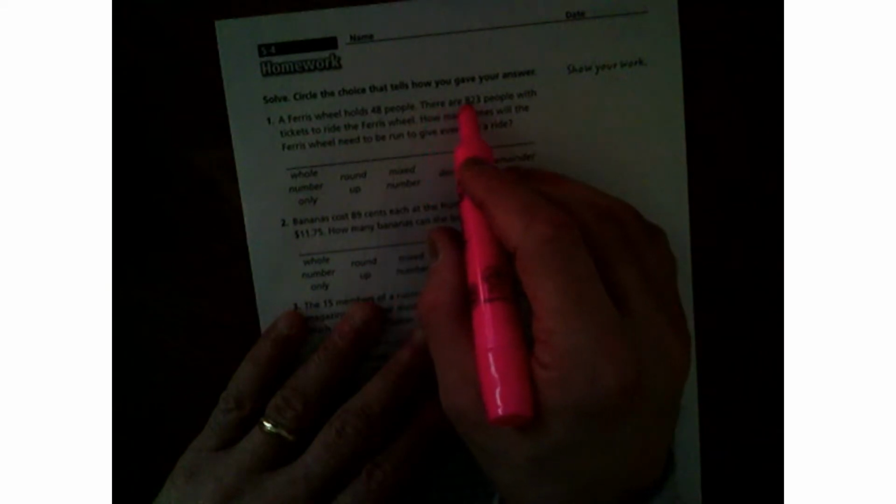So number one, a Ferris wheel holds 48 people. There are 823 people with tickets to ride the Ferris wheel. How many times will the Ferris wheel need to run to give everyone a ride? So we have to figure out how many times it will need to run to give everybody a ride. In this case, we want to include everyone. So in other words, there's going to be a remainder. When you divide 823 divided by 48, there's going to be a remainder. It's going to be like 15 remainder 4. I'm making this up, but something like that.